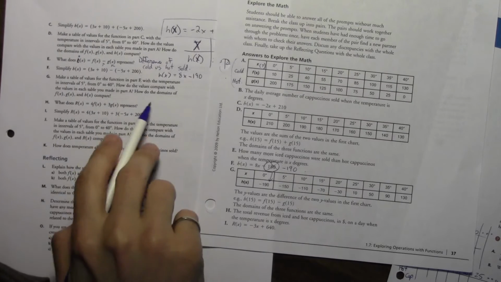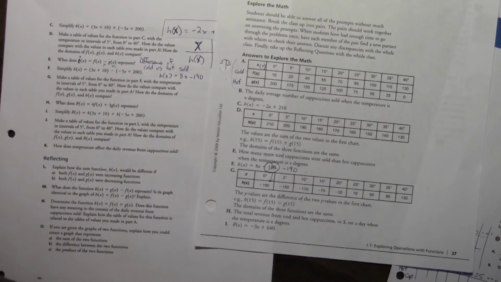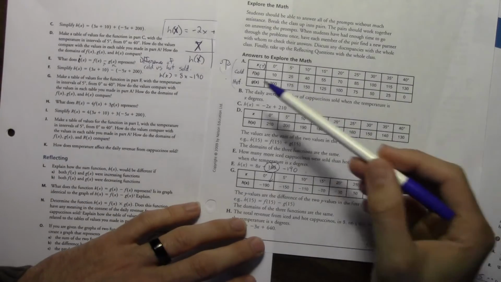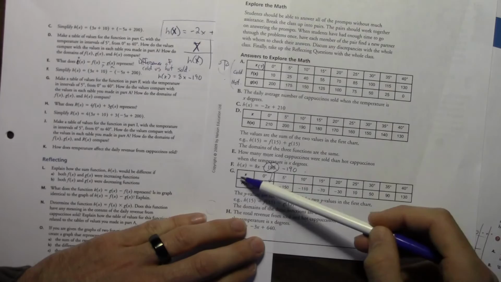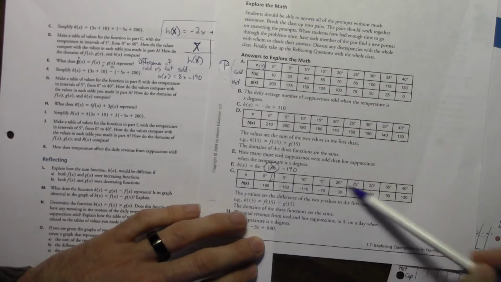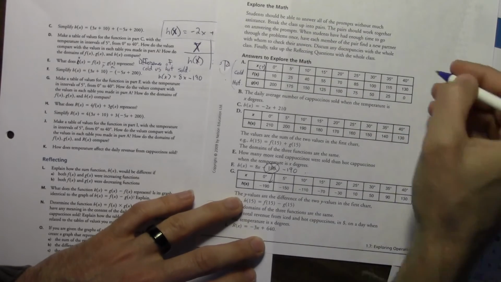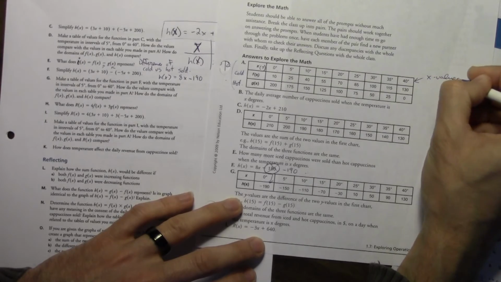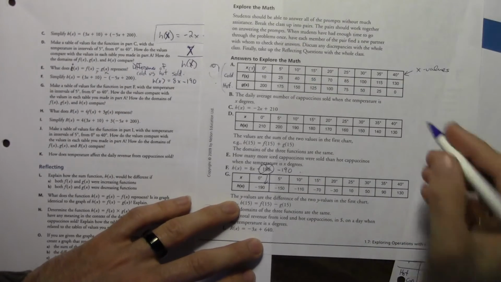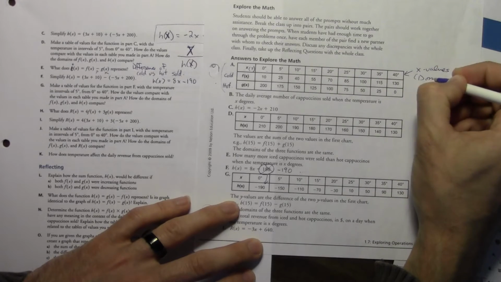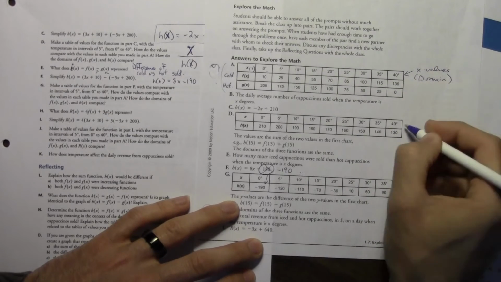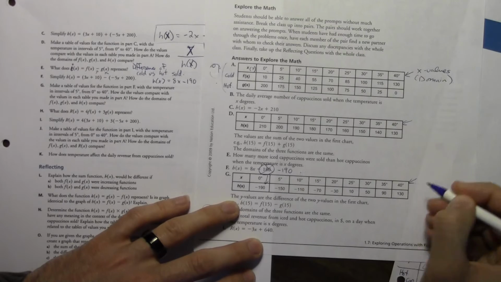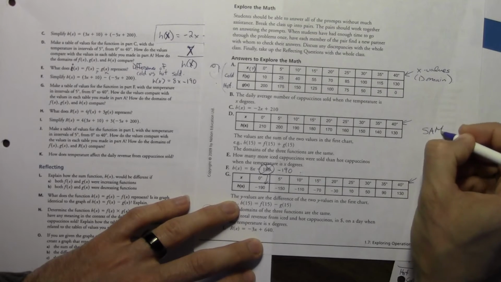Right? How do the domains compare? So how does this domain compare with this domain and with this domain? What is the domain, right? It's the x values. X values, that's our domain. How do they compare? Okay, they're the same.